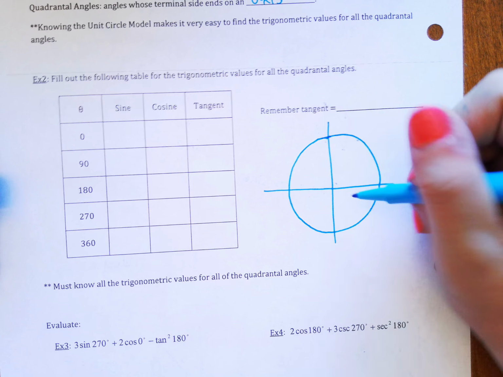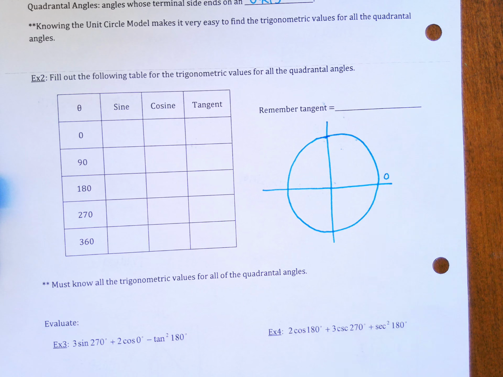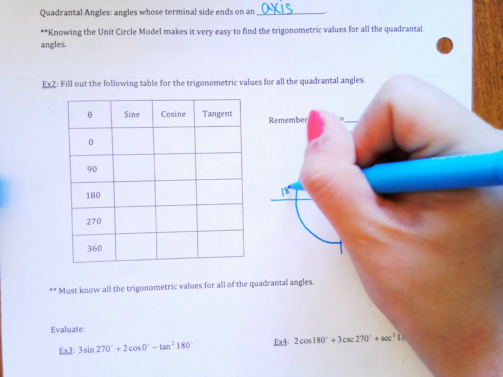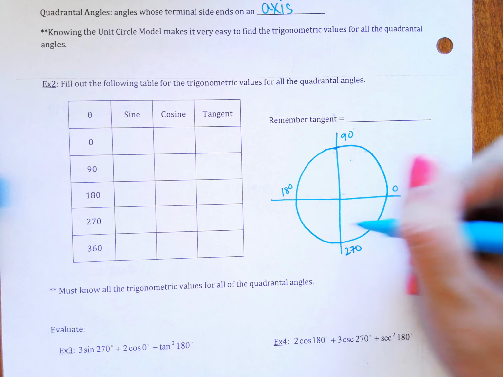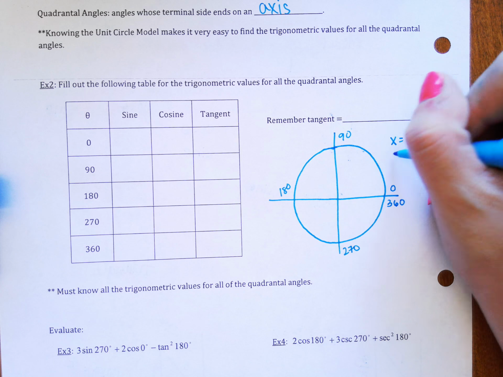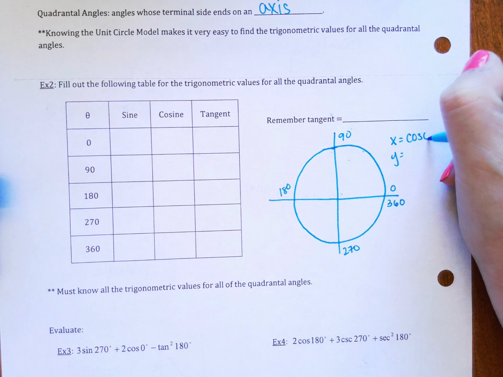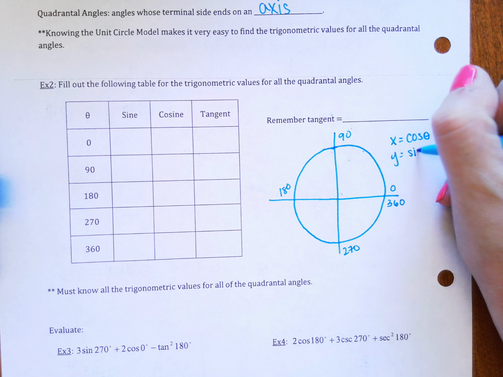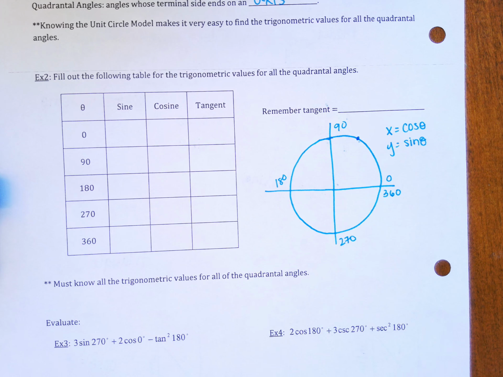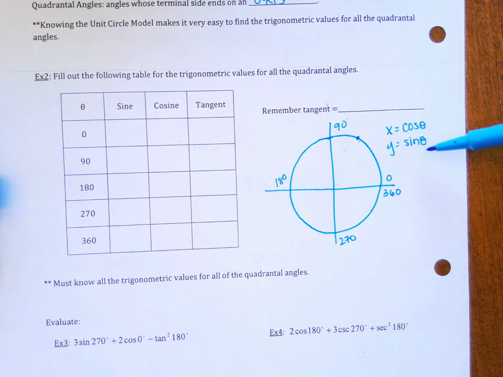So if this is our terminal side here, we're starting at angle 0, and then this will be a 90-degree angle, 180, 270, and then one rotation gives us back to 360. In our unit circle model, our x value is really our cosine, and our y value is our sine. So at any point on our unit circle, we can come up with an x and y coordinate, and that would represent our cosine and sine values.